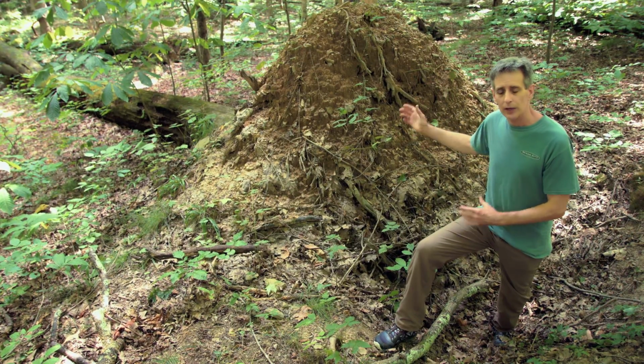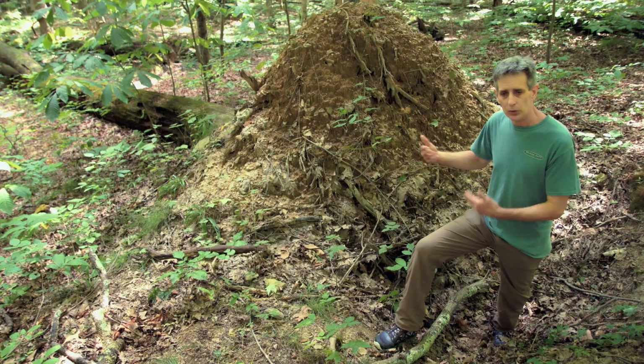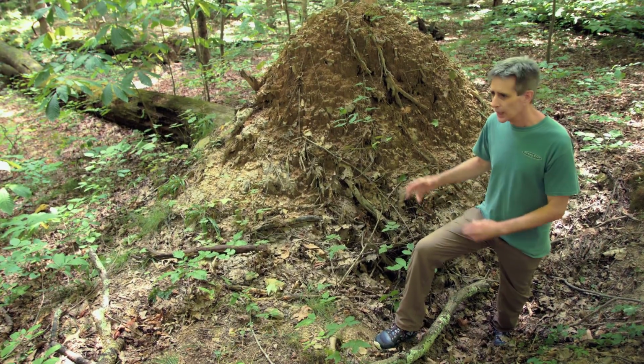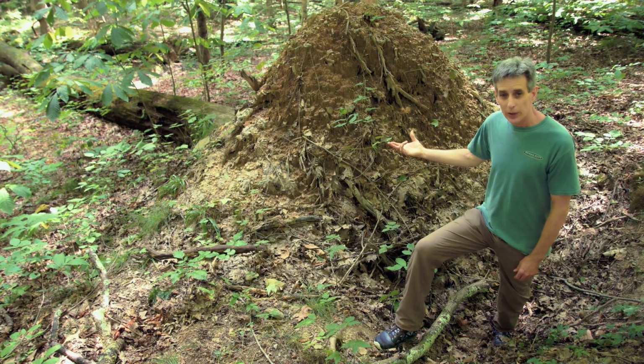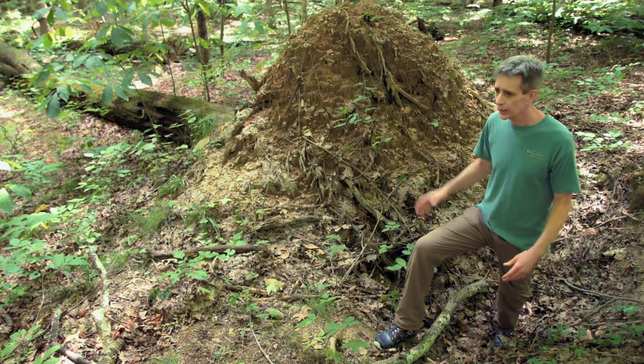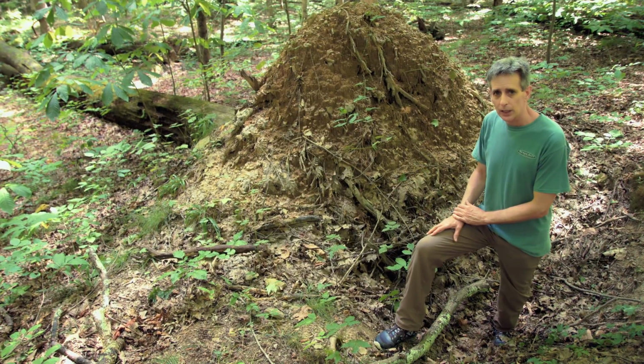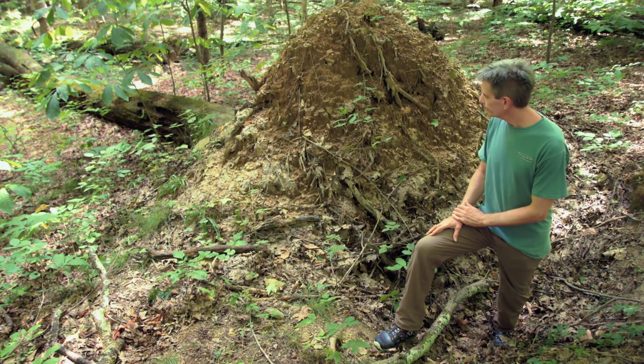As the trees go down, they add nutrients. The decomposers work on those. They can retain water to help moisture relationships. They're cycling nutrients, as I mentioned. So they're really important habitat as well as providing nutrients to the ecosystem.